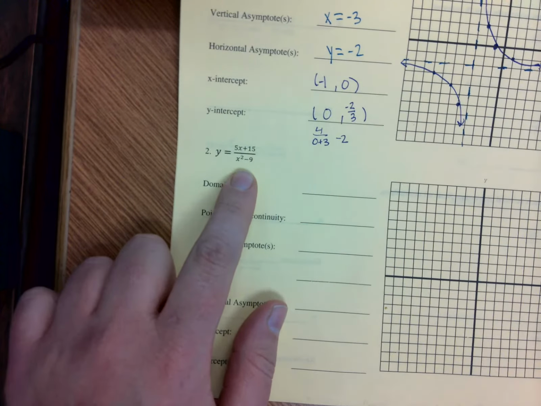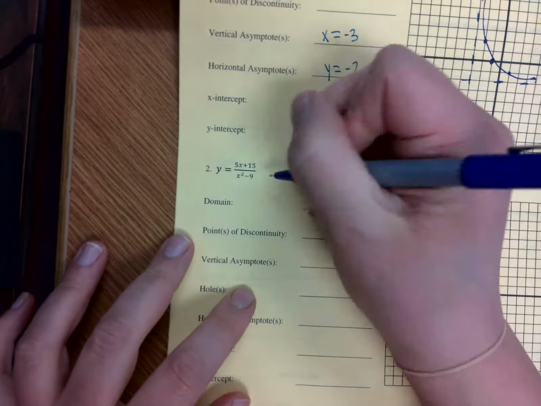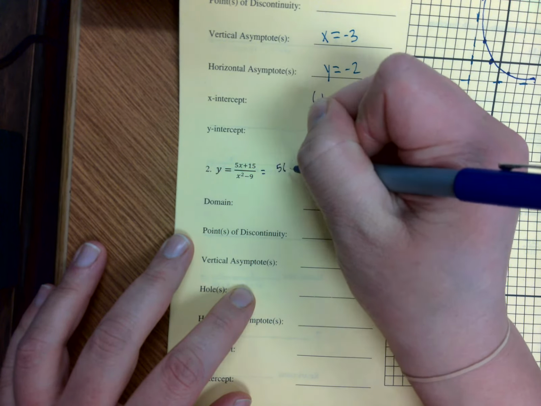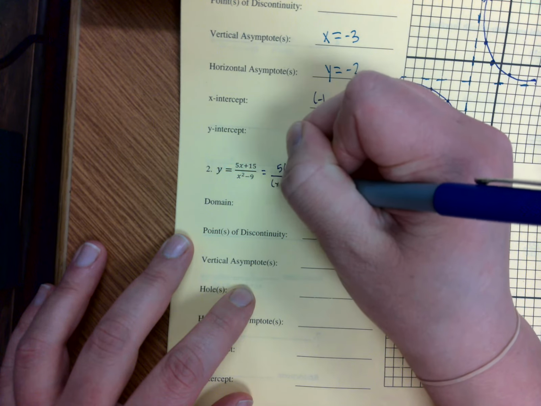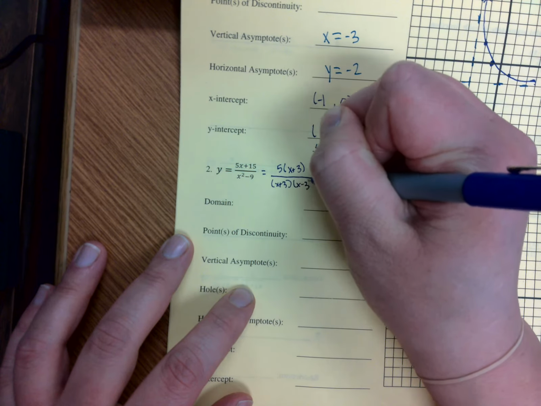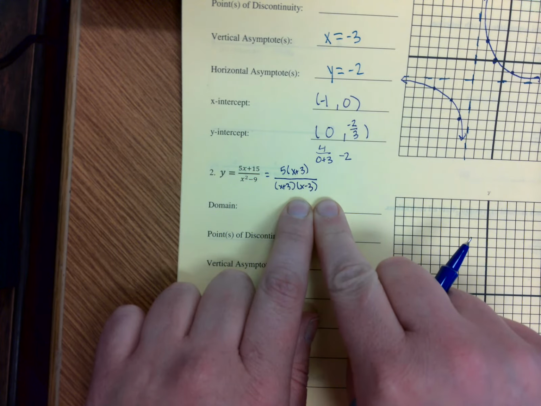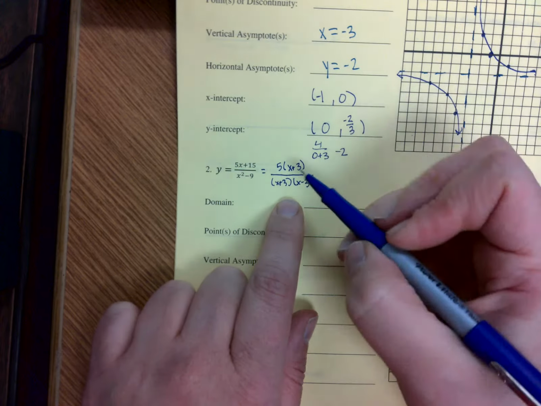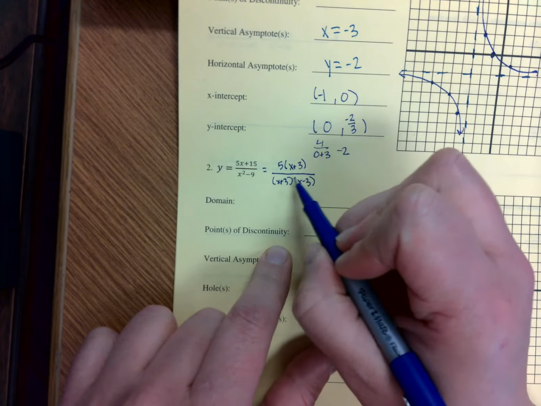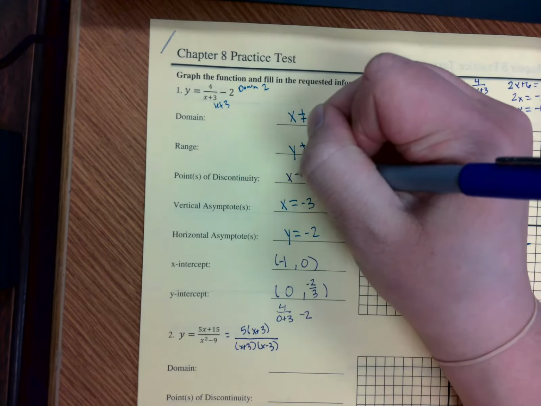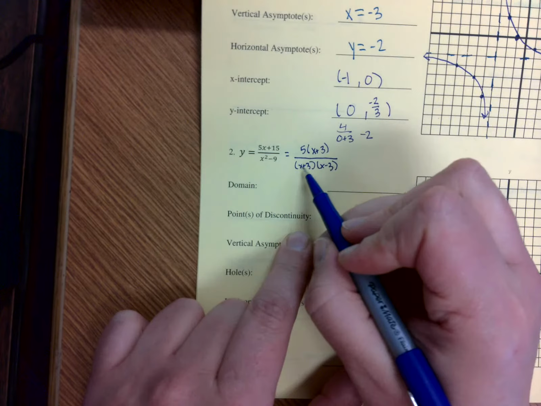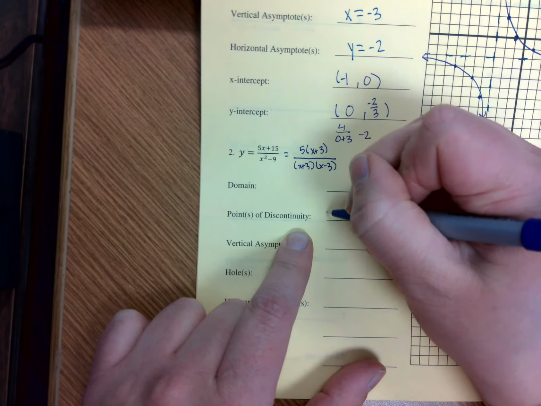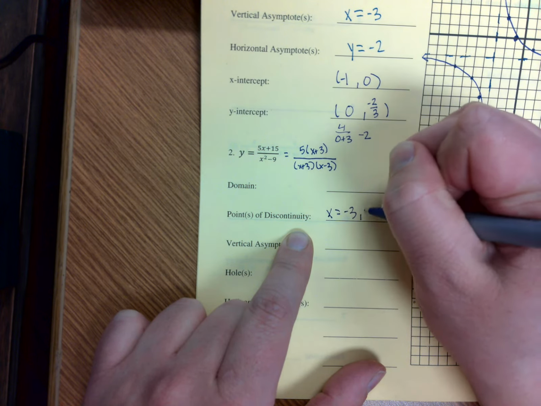So the second one, I see more than one x here, so this might have some holes. First thing I'm going to do is factor. On the top, I can take out an x or a 5, so this would be x plus 3. On the bottom, I can factor into x plus 3 and x minus 3. Before I do anything else, I'm going to find my asymptotes. My point of discontinuity is going to be both these points. This is the same thing as up here, so I could have written that down too. My point of discontinuity would be what x can't be down here. So x cannot be -3 and +3.